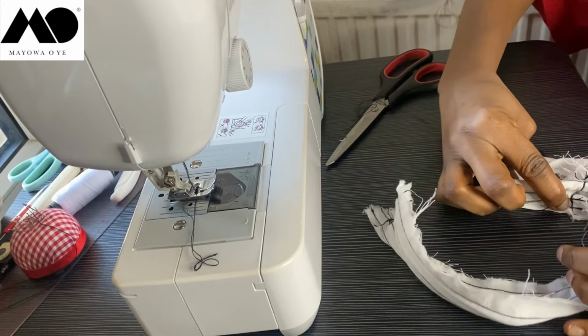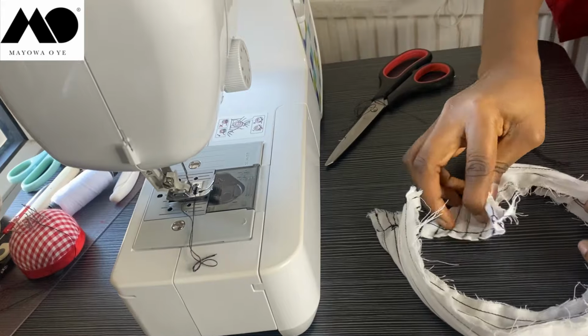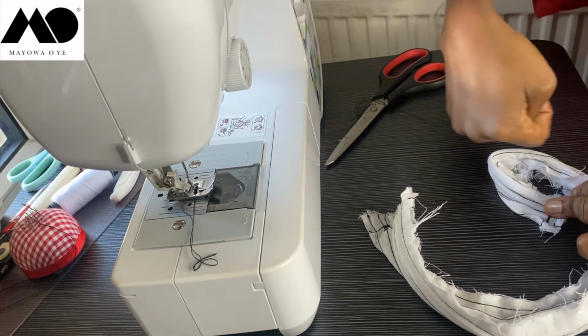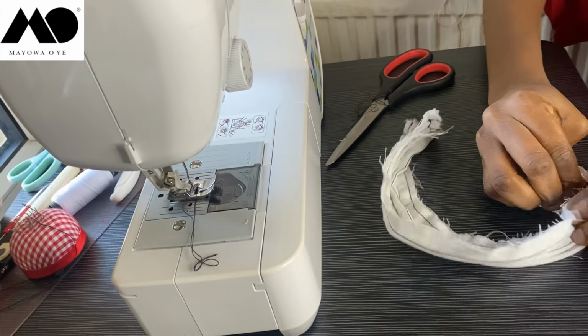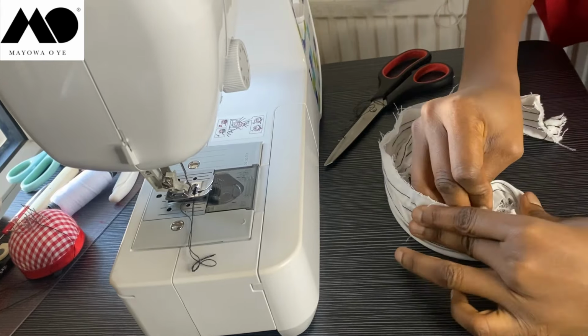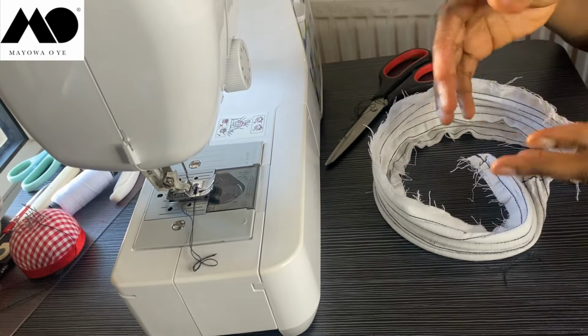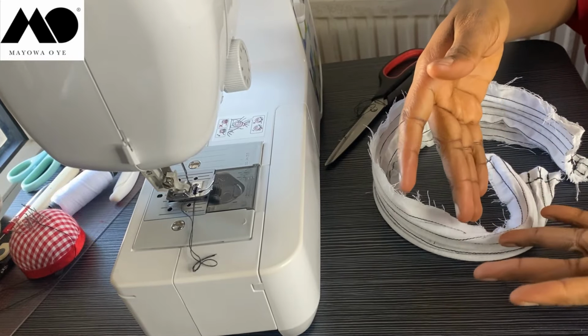So to make it easier, I'm going to twist this a bit, and as I'm twisting it, I'll be using the iron. I'll be placing the iron on this. What the iron is going to do is melt the rubber boning.